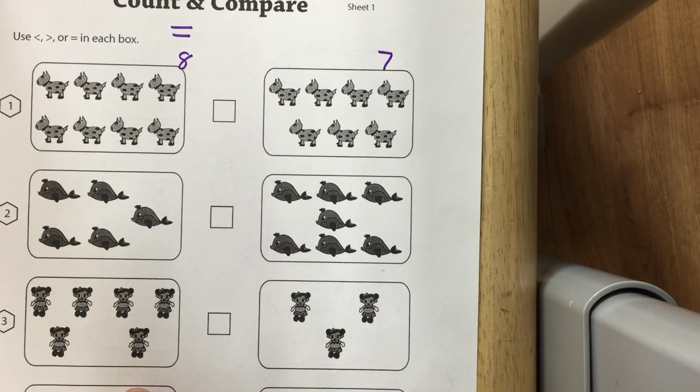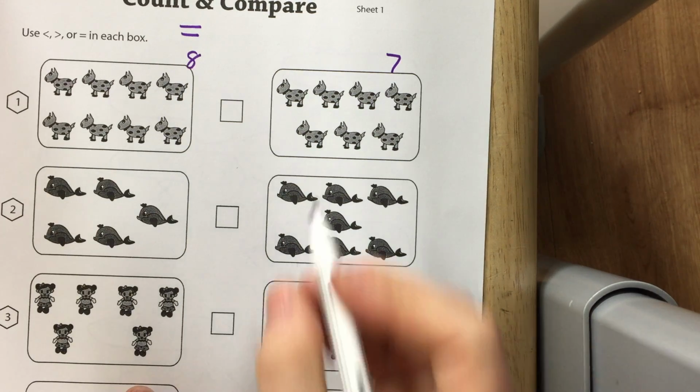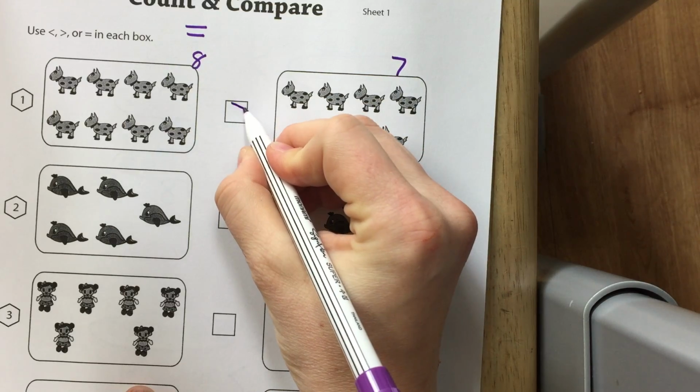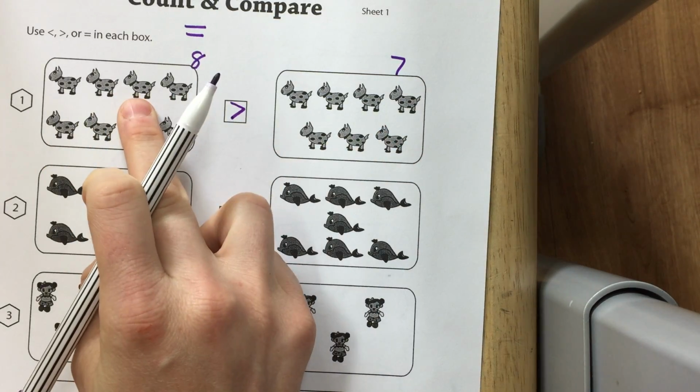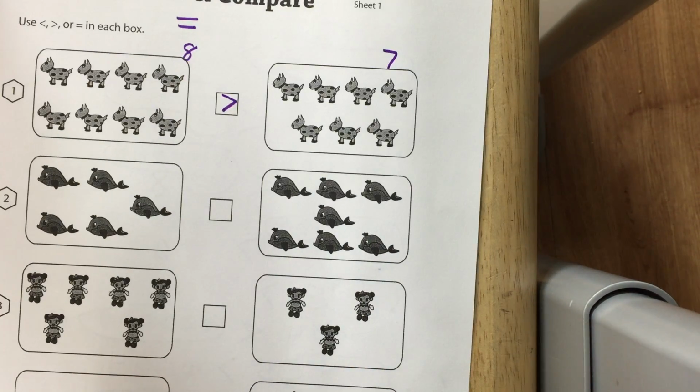Okay, which one is the alligator going to eat, or are they the same? Oh, he's going to eat the 8, so his mouth is going to be open to this side. Okay, now we're going to do something else that's kind of tricky. I'm going to grab a different color one.